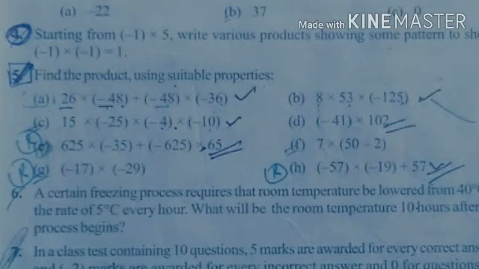This is question number 5 of exercise 1.3. It says find the product using suitable properties. So we had a couple of suitable properties in this lesson which we are going to use here.